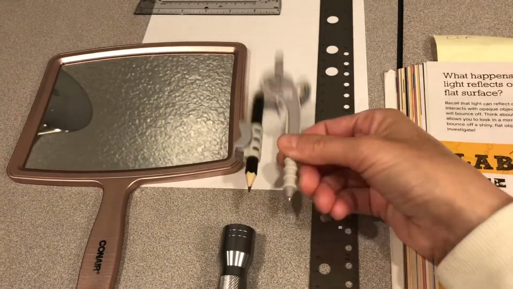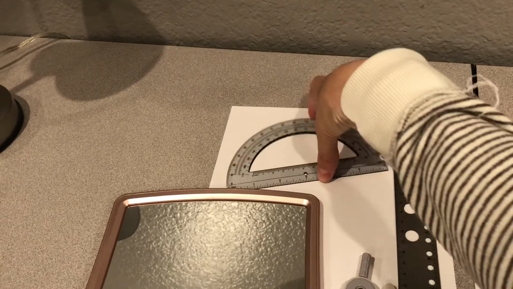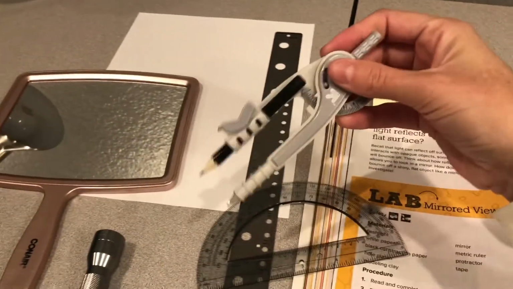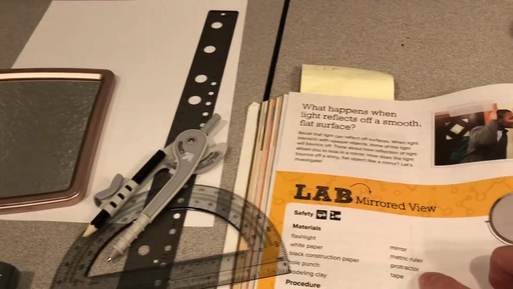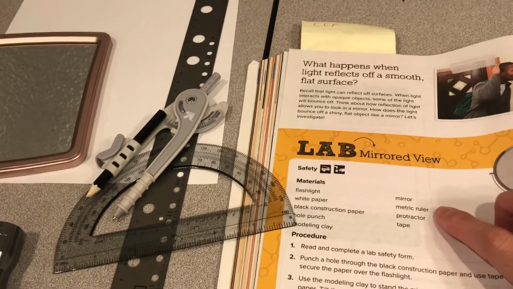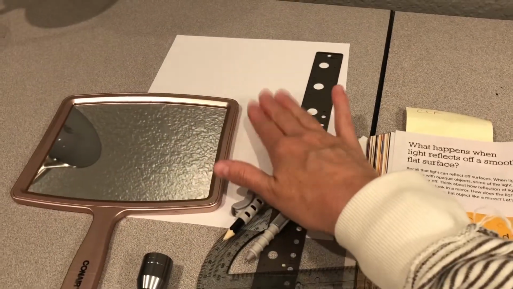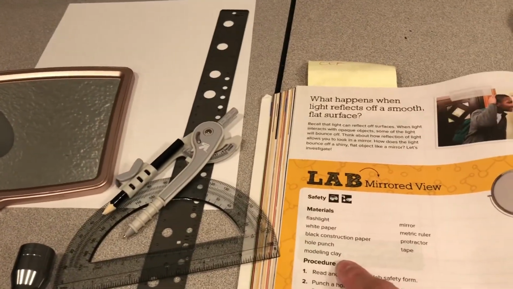I have a compass here, but you don't need to have a compass. One thing you do need, though, if you have it, is a protractor. So either a protractor or a compass, because we're going to be needing to do some degrees. That's why it said right here a protractor. You also need some sort of a metric ruler, so make sure you have a ruler. And then you want to have a white piece of paper that you're going to be able to draw on. Okay, I know it mentions modeling clay. You don't need modeling clay.